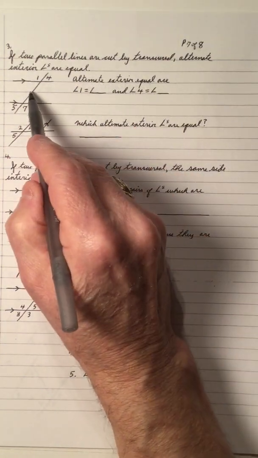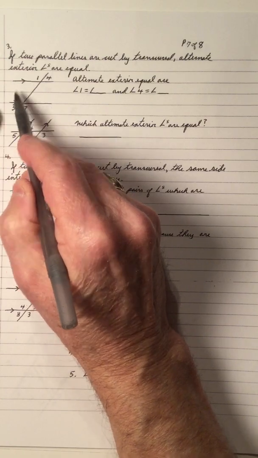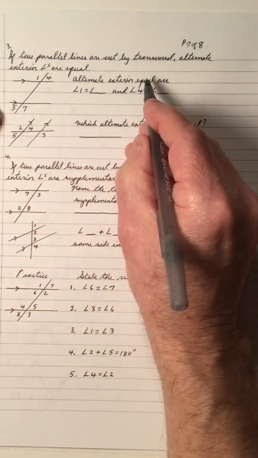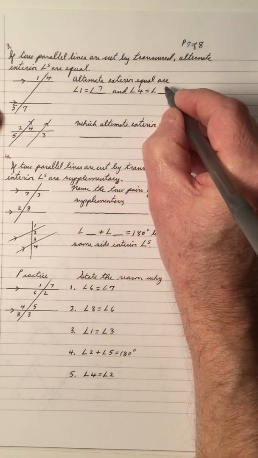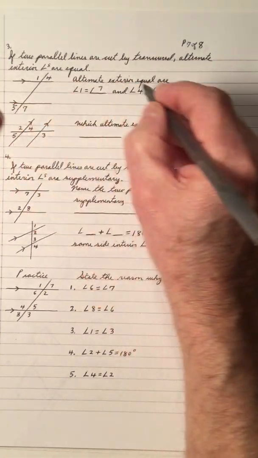Alternate exterior angles are equal here. The lines are parallel by the two strokes. The alternate exterior angle to 1 is 7, and the alternate exterior angle to 4 is 5. They're equal.